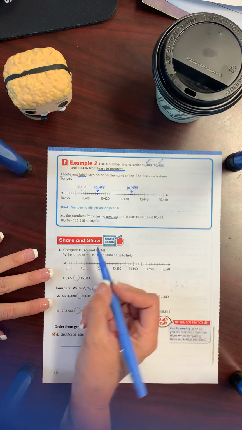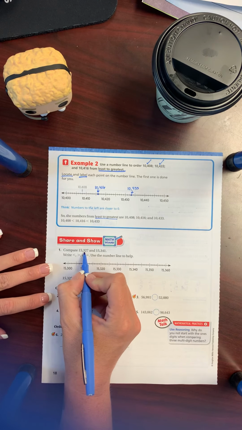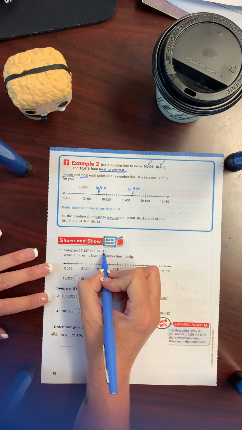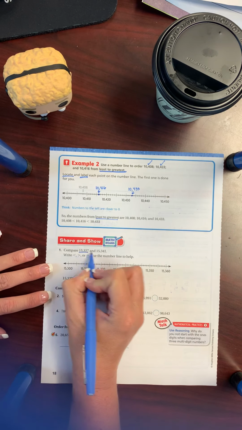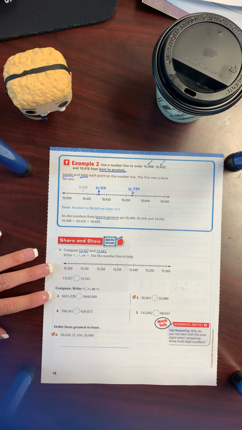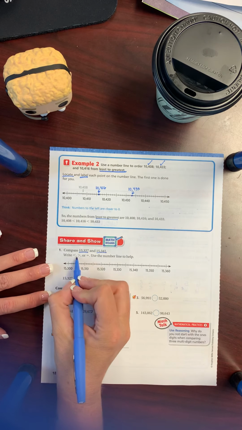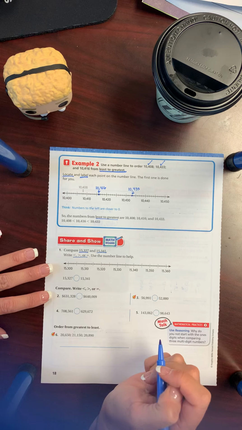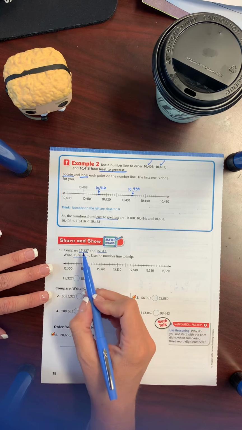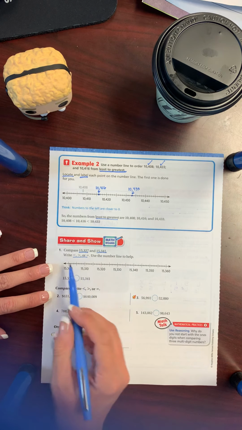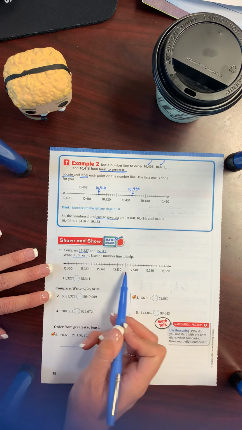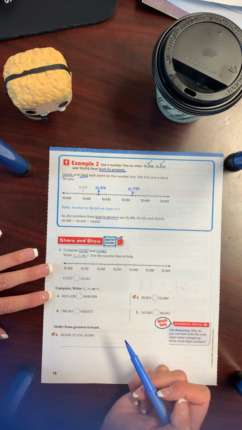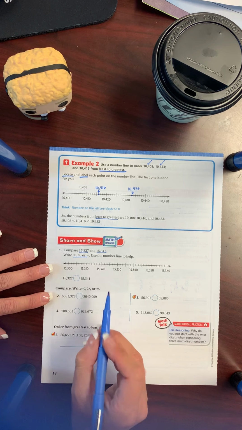Go to your share and show. It says compare 15,327 and 15,341. So you're comparing those two numbers. You're writing less than, greater than, or equal to, and you're using the number line to help. So you're finding both of those on the number line. So let's find the first one. These are also going up in 10 increments.